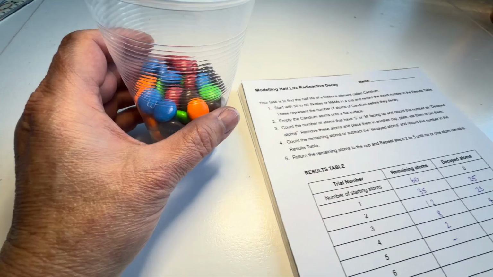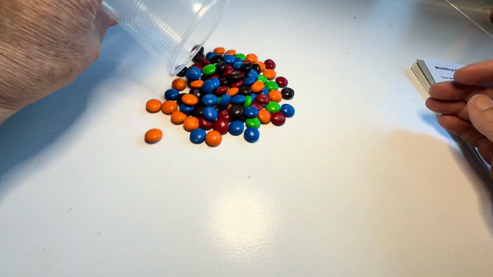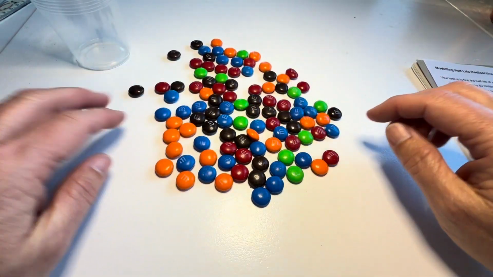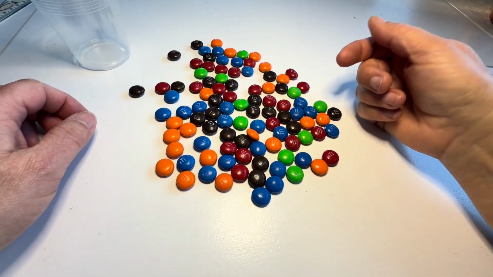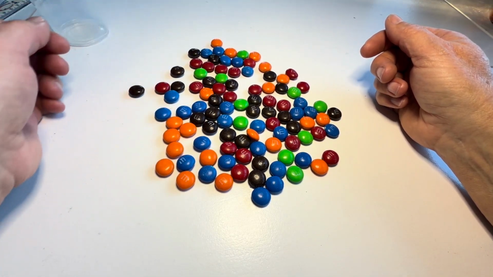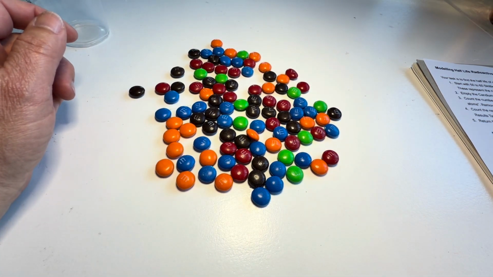So let's put that aside and let's tip them out. And everything that has the M facing up, because I'm using M&Ms instead of Skittles, will be declared as decayed atoms.